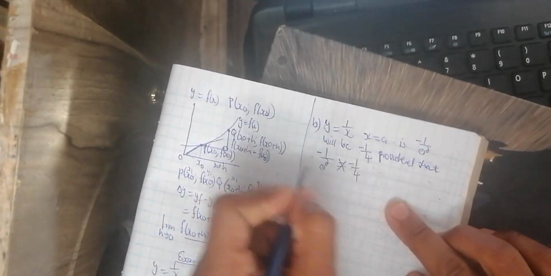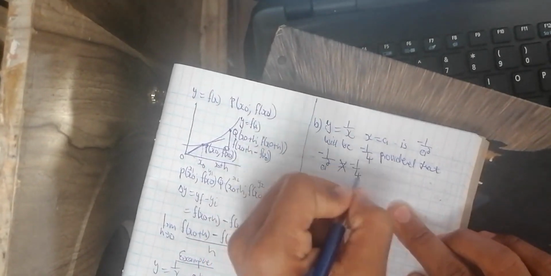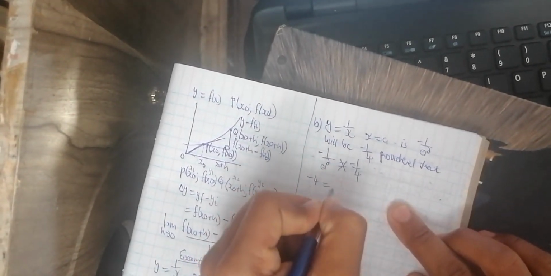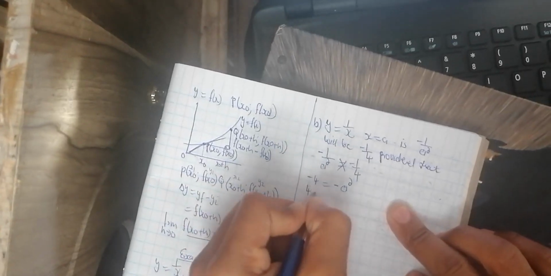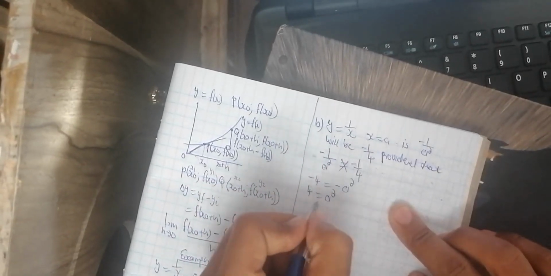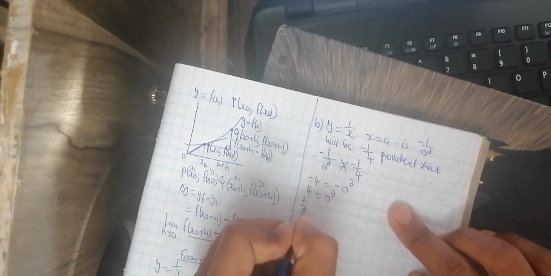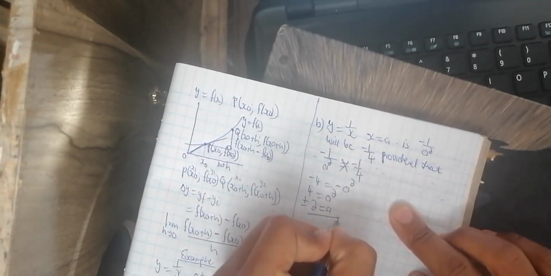And then from here we can cross multiply. I'm going to say minus 4 equals minus a squared, divide both sides by negative. 4 equals a squared, and then when you take the square root, you will find plus or minus 2 is equals to a.